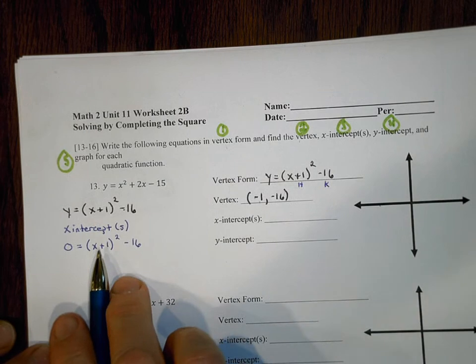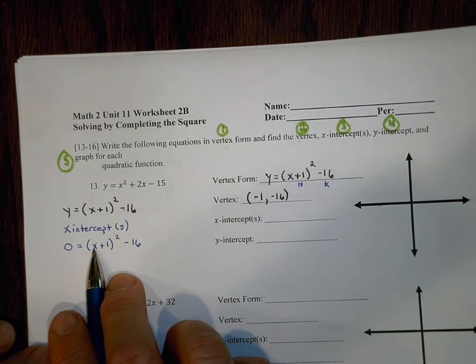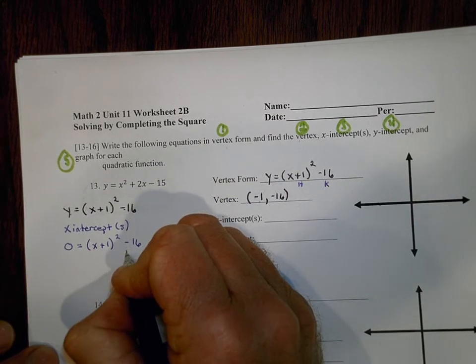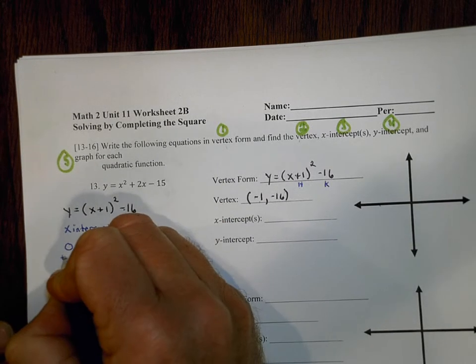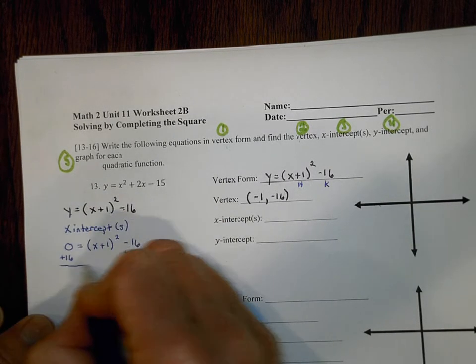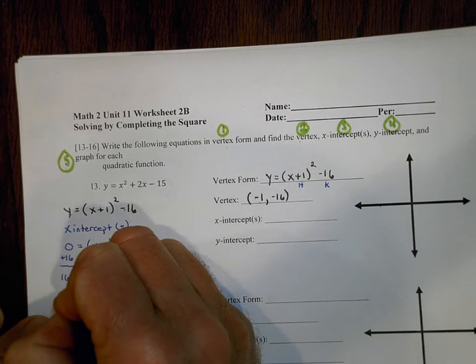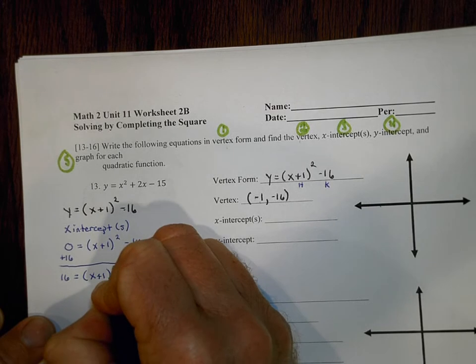And then we're going to solve this equation right here by isolating the x. So that means that I have to get rid of the minus 16, and I'll go ahead and do that first by doing the opposite math operation, which is adding 16, and I have to do it to both sides of the equation. And after the 16s cancel out, I would get 16 is equal to parentheses x plus 1 to the second power.